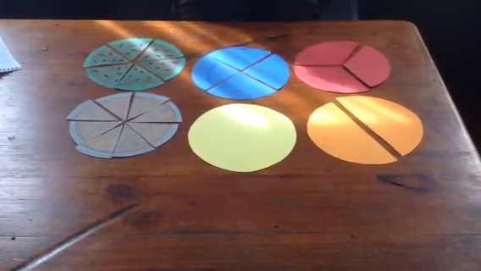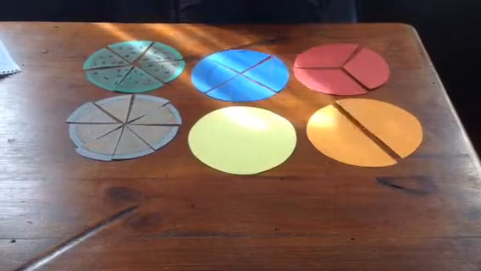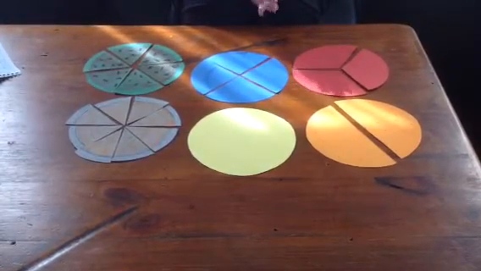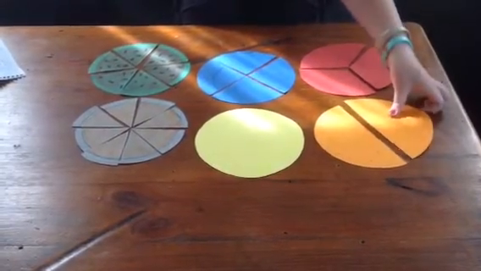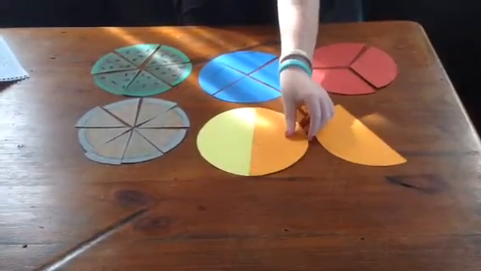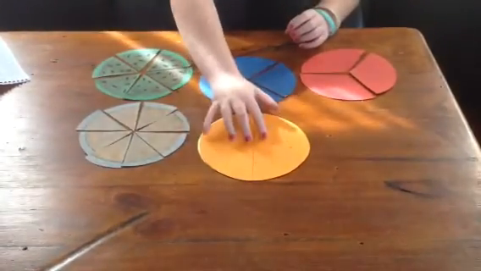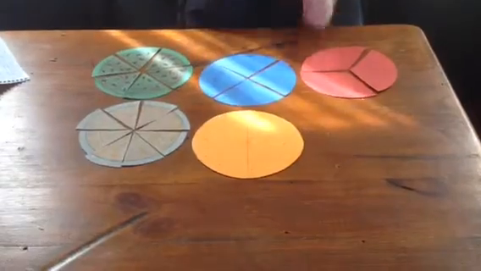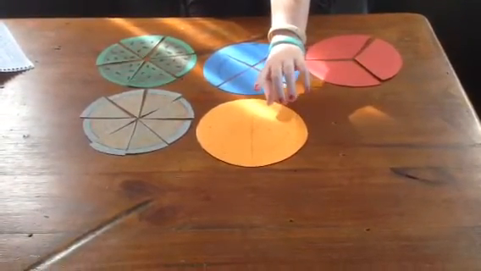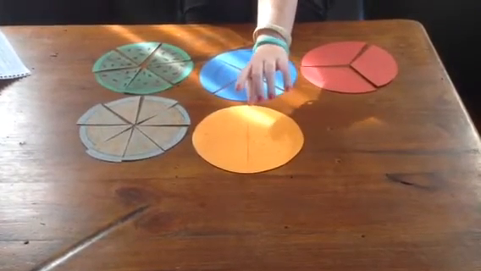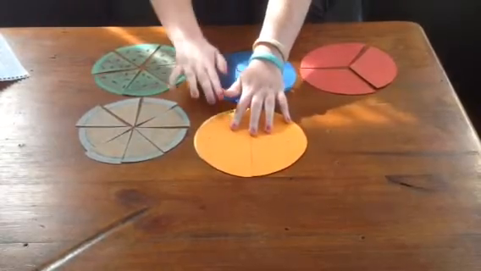Now let's see how many of the orange halves can fit on the yellow whole. How many orange halves do you think will fit or cover the yellow whole? Let's have a look. 1, 2. The 2 halves cover the yellow whole. So 2 halves is the same as 1 whole.